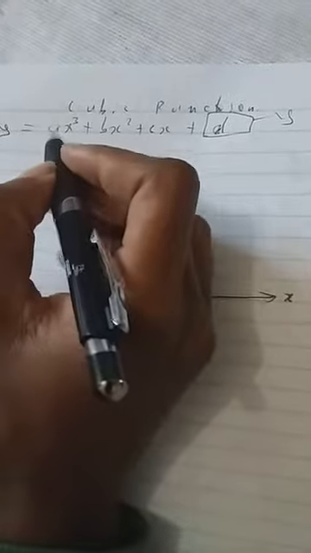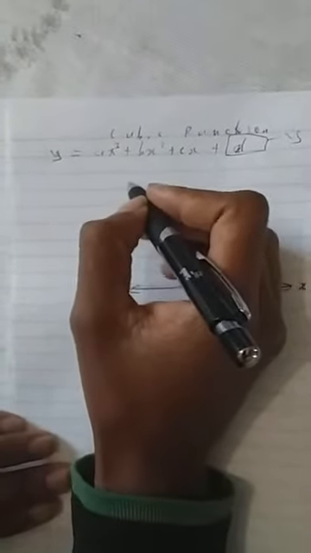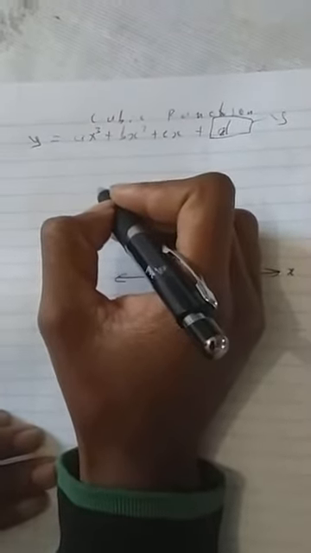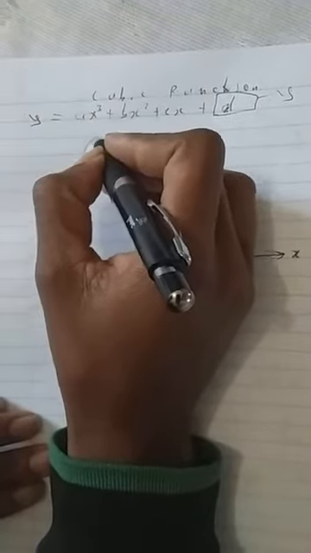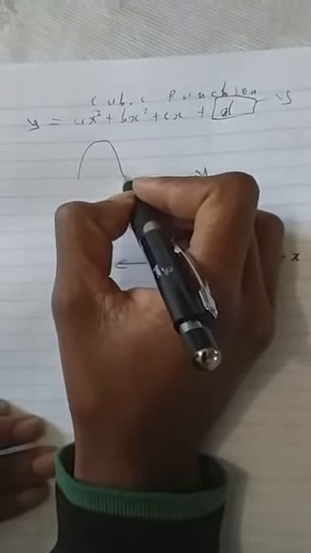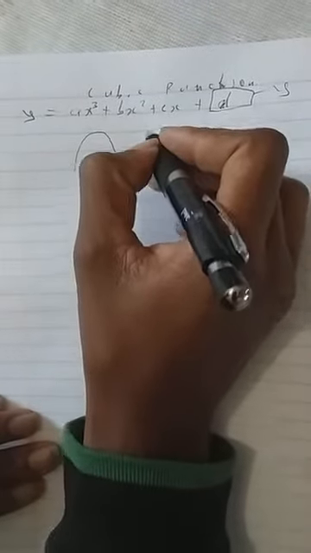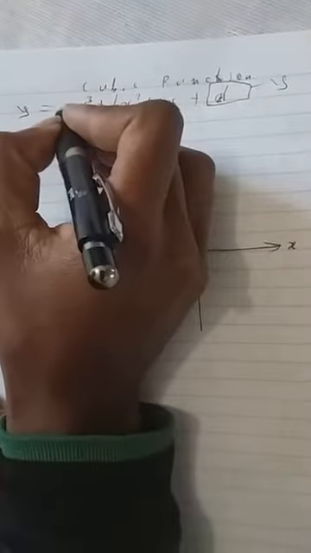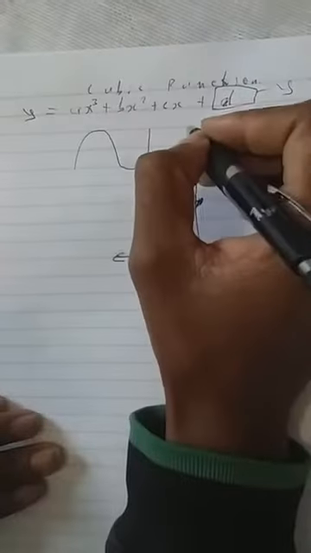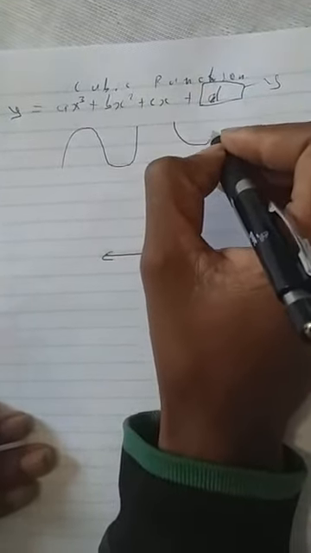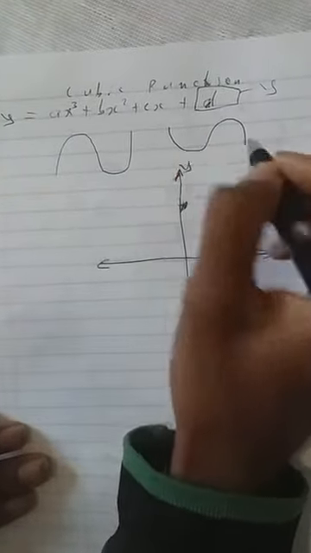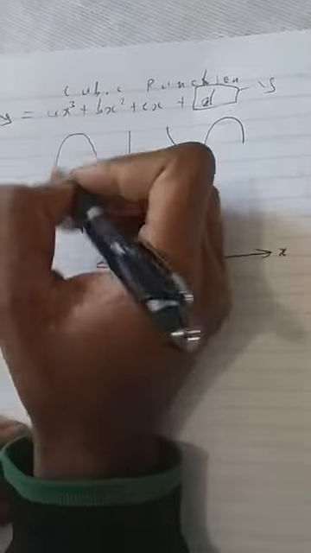If a is positive, the graph is increasing, meaning it starts by curving down and curving up. If a is negative, the graph will start by curving up, then curve down. So that's the use of a.